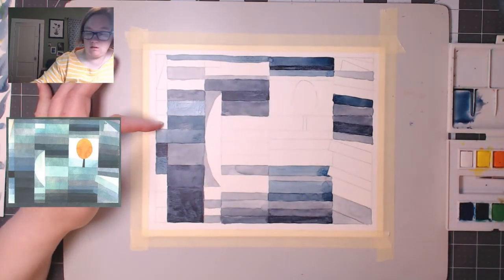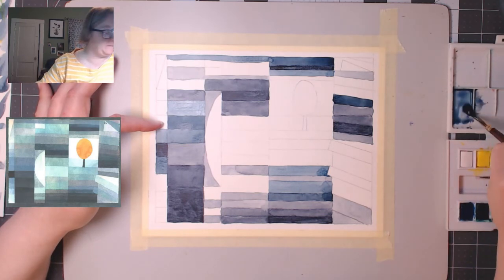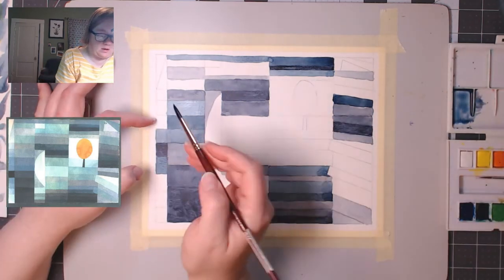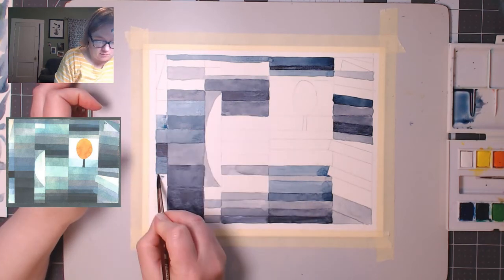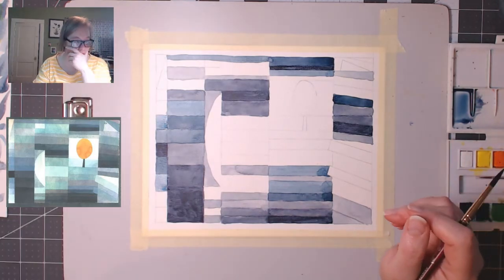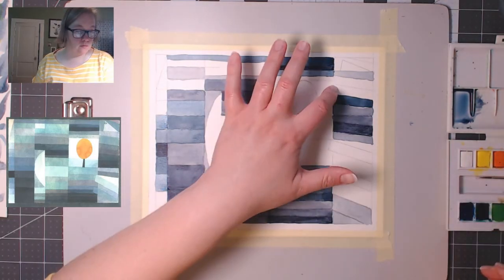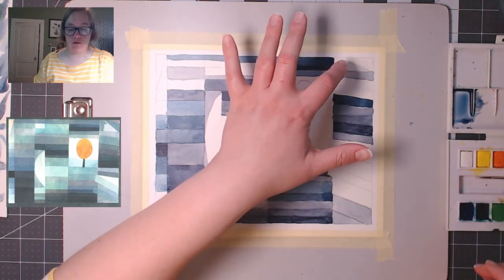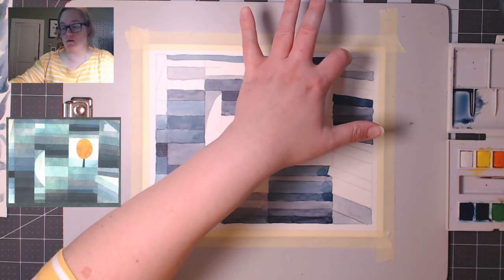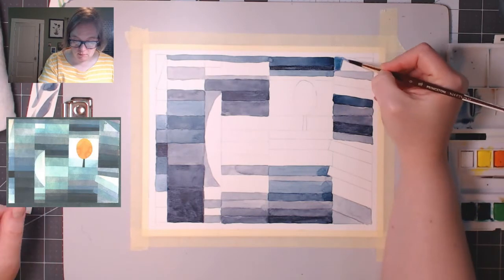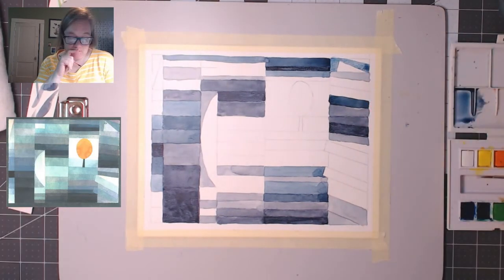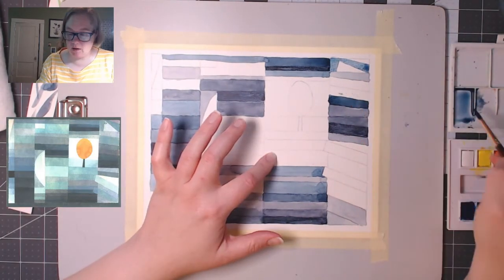Okay, I'm going to add a little bit of water to it. Again. Test it. Okay, I'm gonna paint this and this. This part by this triangle, let's do. I'm gonna do this part.